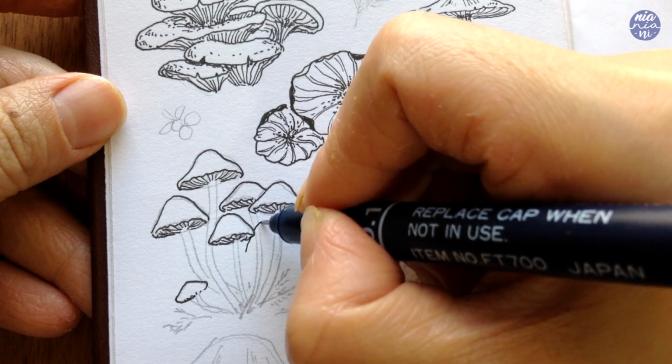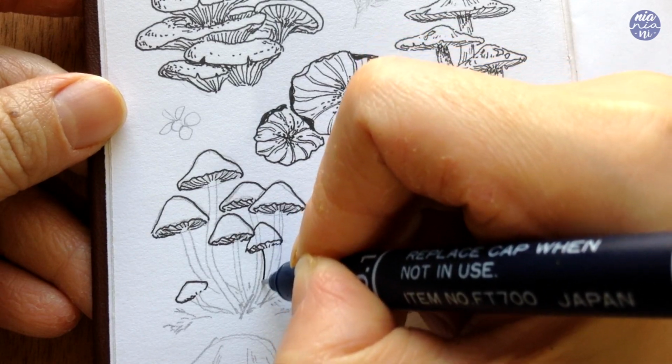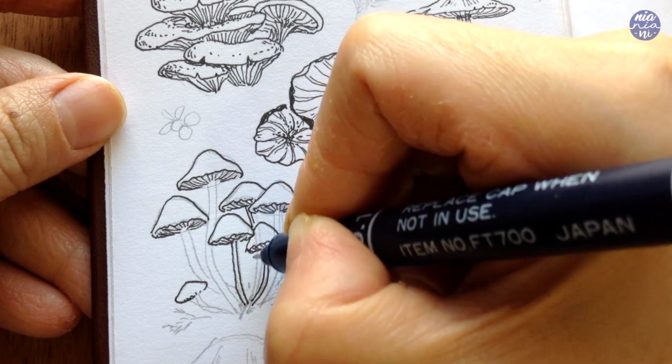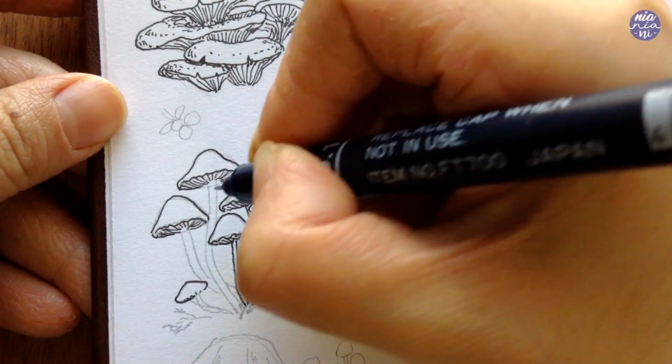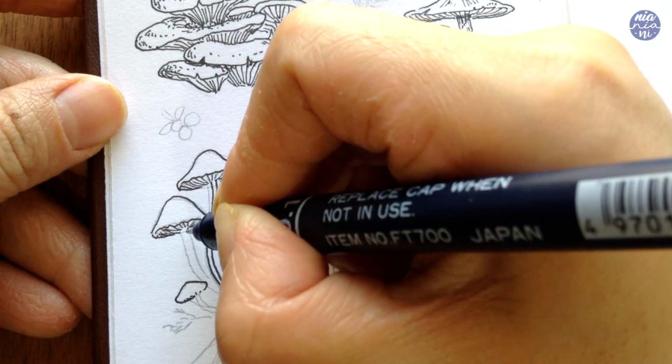I found that the composition was a bit empty here, so I ended up adding one more mushroom cap, and you can do things like this if you're comfortable drawing without any pencil outlines first. So whenever you feel like you need to adjust, you can either do it with pencil first or straight with pen if you're confident with your lines.